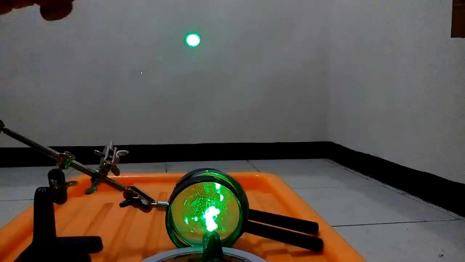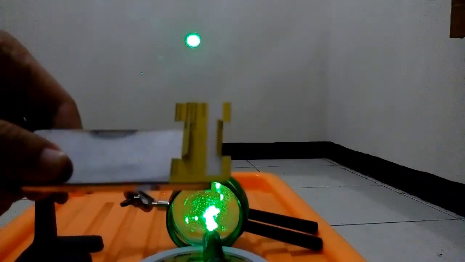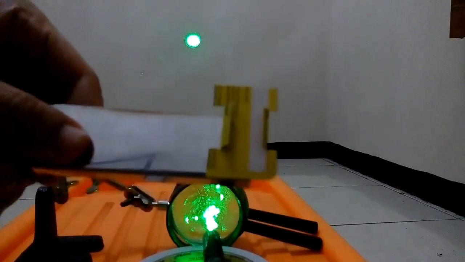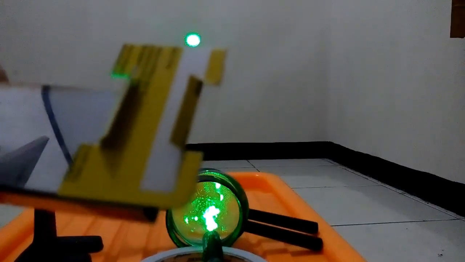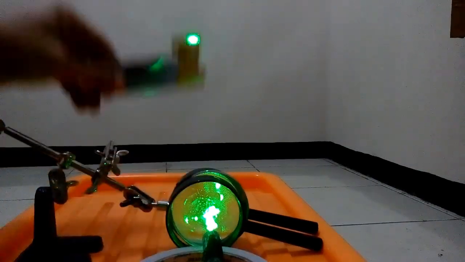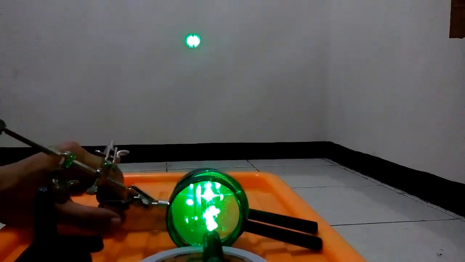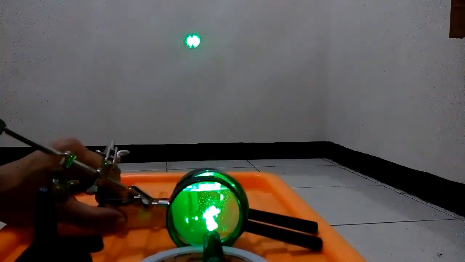Now we'll use a thin wire as the obstacle and repeat the experiment. Near the lens, which is before the focal point, the shadow of the wire is seen on the wall, accompanied by dark and bright bands beside it as a result of an interference pattern.